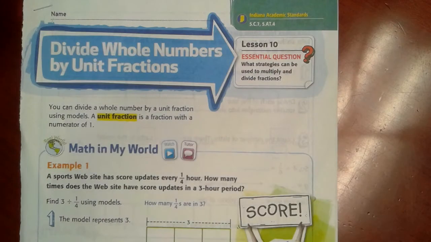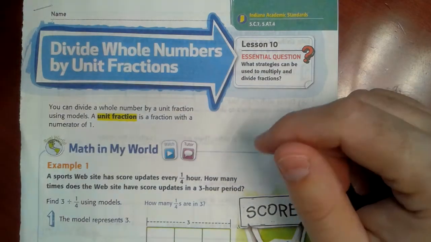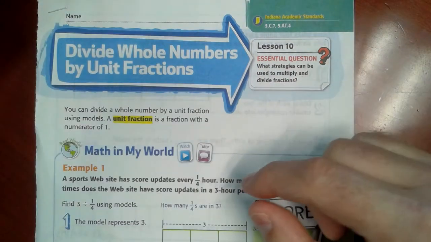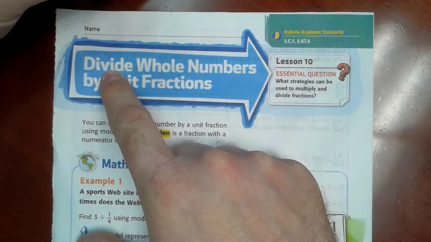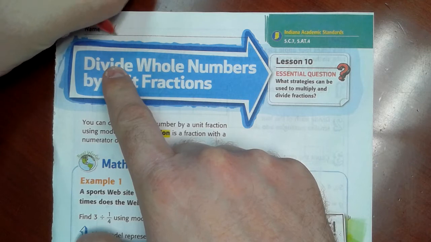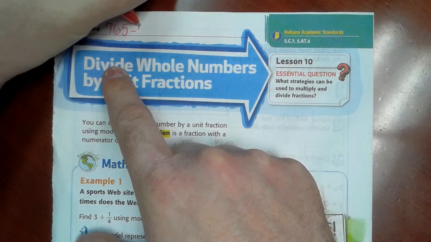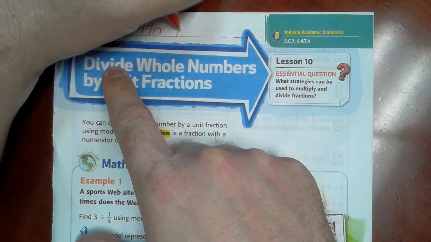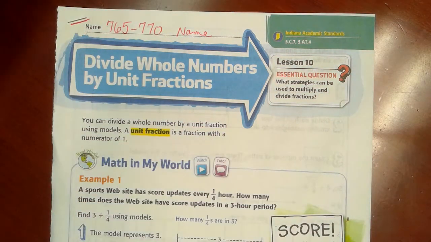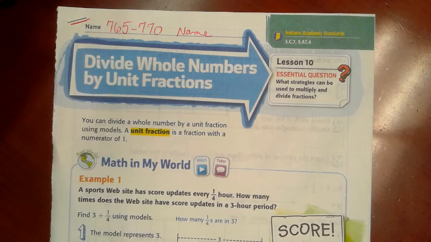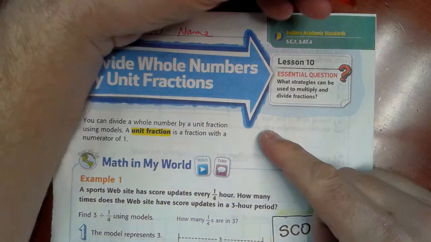All right, guys. Today we're going to be working on Chapter 10, Lesson 10. We are dividing whole numbers by unit fractions today, and the pages that you will be using are 765 to 770. Again, make sure your name is on the page and you put your staple up here in the upper left-hand corner.